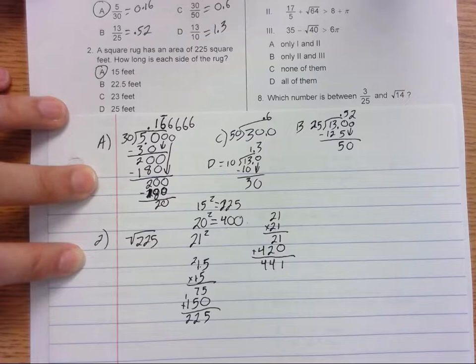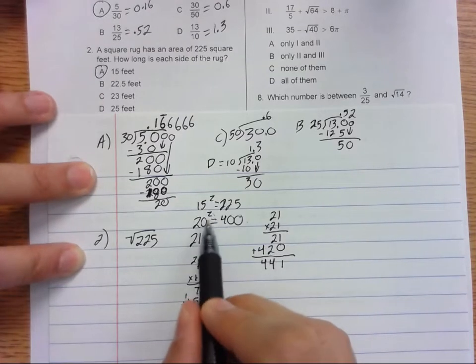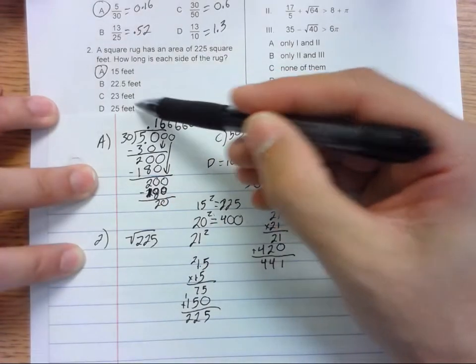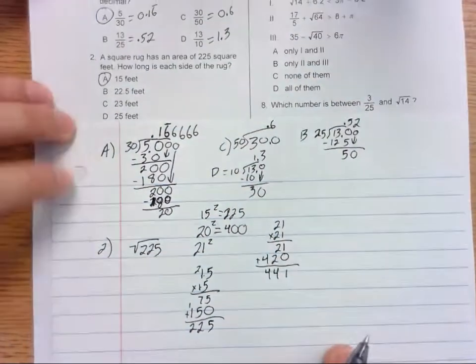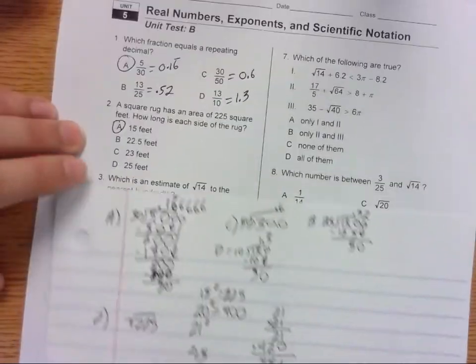We actually did more work than needed once we realized that 20 squared is 400. All of these are over that, way too much. So 2 is A.